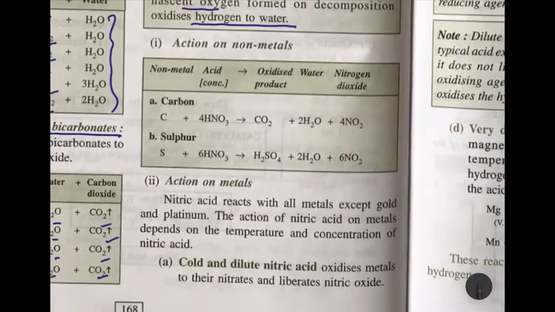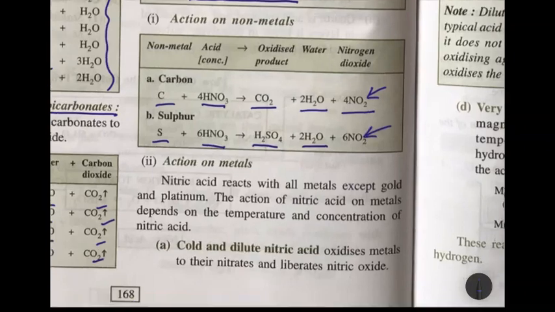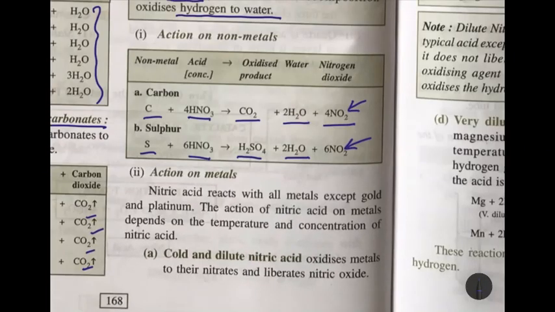Now action on non-metals. Non-metals like carbon and sulfur are acted upon by concentrated nitric acid. If it is carbon, then carbon dioxide, water and nitrogen dioxide gas will be given off. You know, nitrogen dioxide is reddish brown fumes. And with sulfur it forms sulfuric acid, water and again nitrogen dioxide gas. Now action on metals. Nitric acid reacts with all metals except gold and platinum.